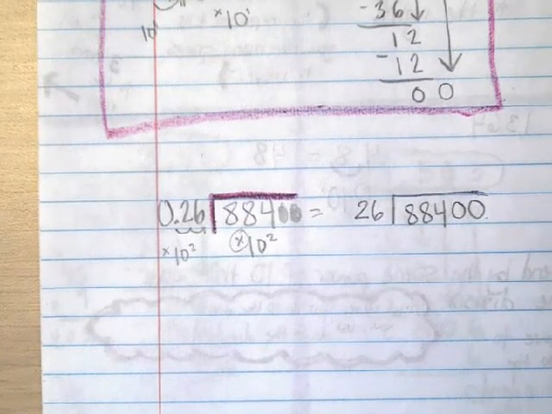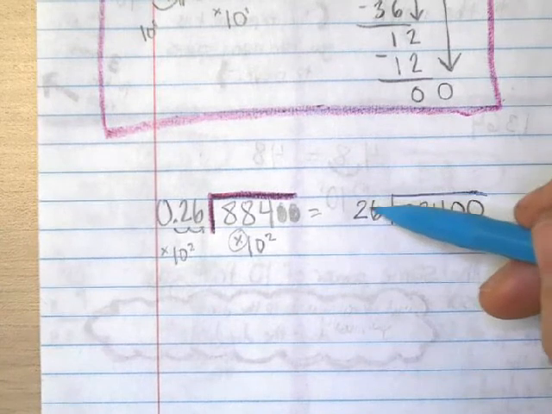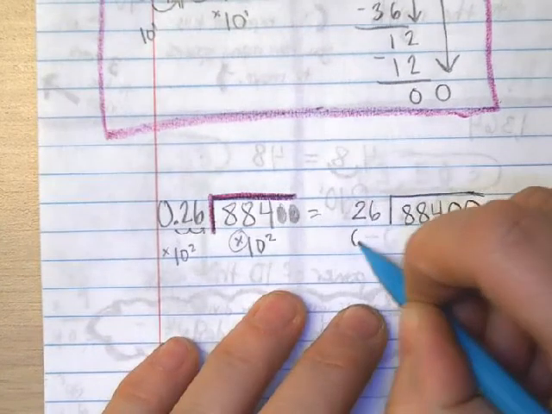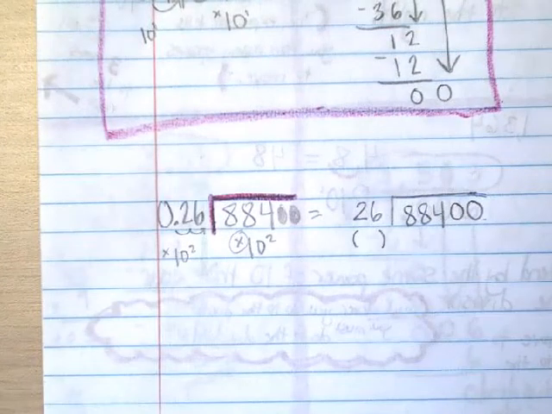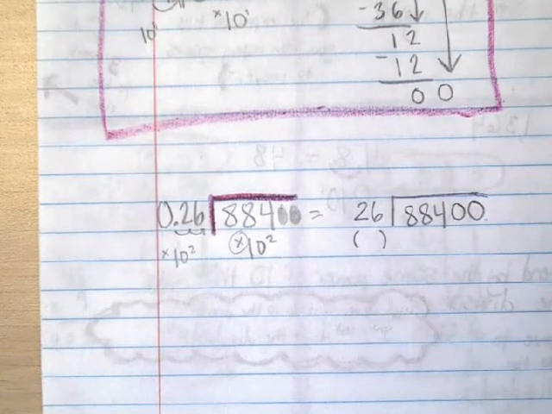Where is the decimal at right now? It's at the end of this second 0. And if I needed to, I would move it straight up. But right now, I don't think we'll need to. So let's just try it. And if we do need to, that's okay. We can when we get there.